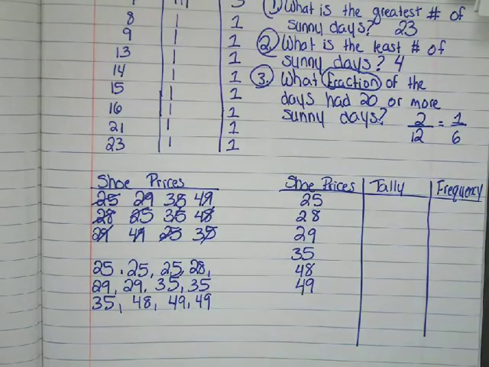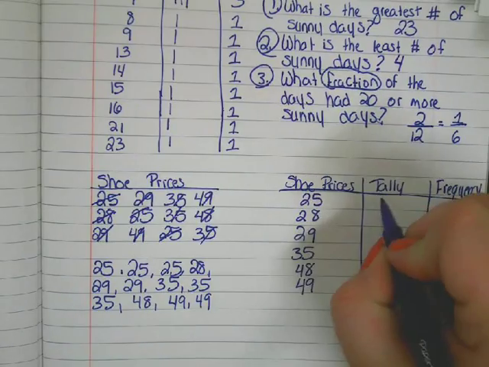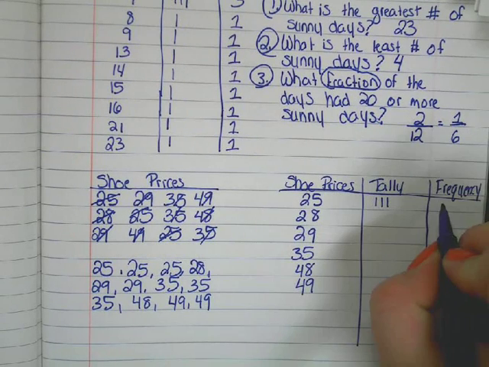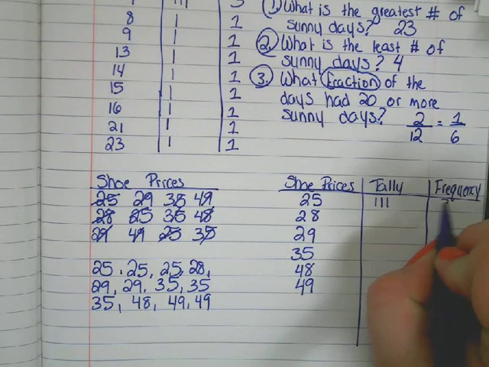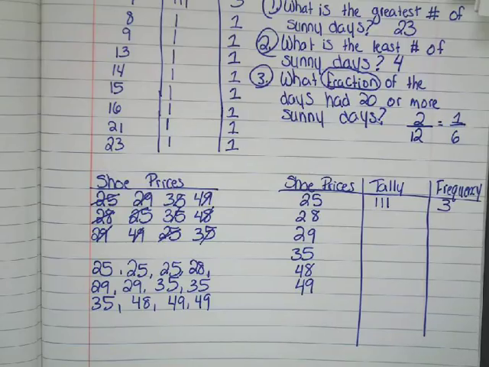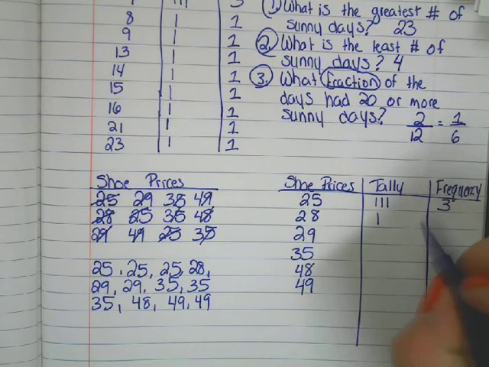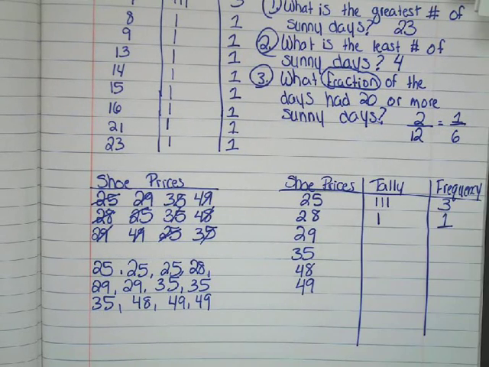So how many 25s do I have? You have 3. So I need 3 tallies. My frequency is 3. How many 28s? 1. So how many tallies do I need? 1. My frequency is 1. How many 29s? 2. How many tallies do I need? 2 tallies and 2 frequency. 35.